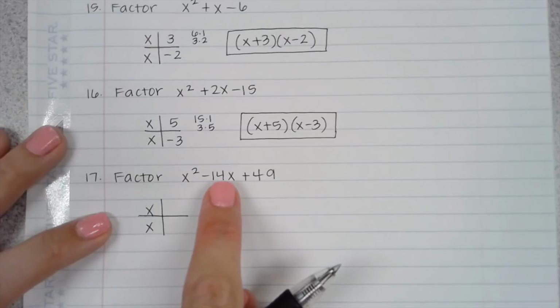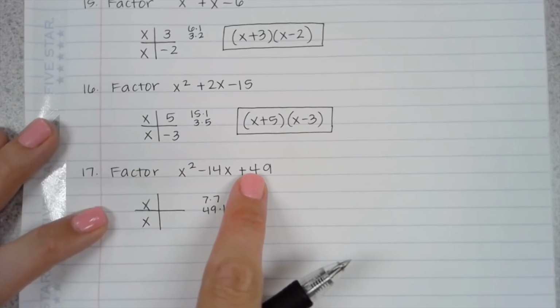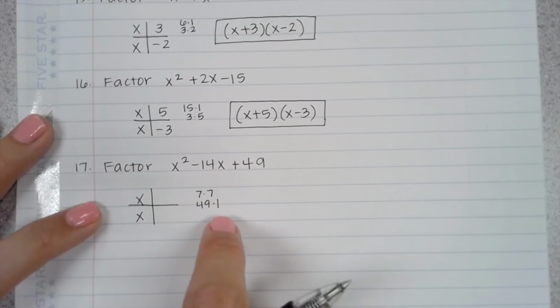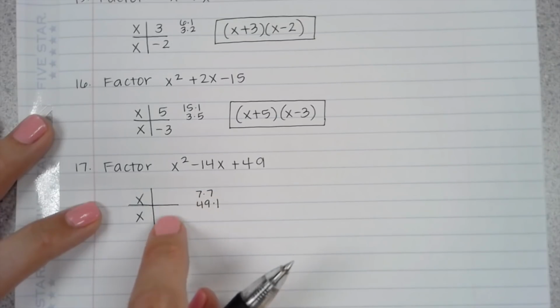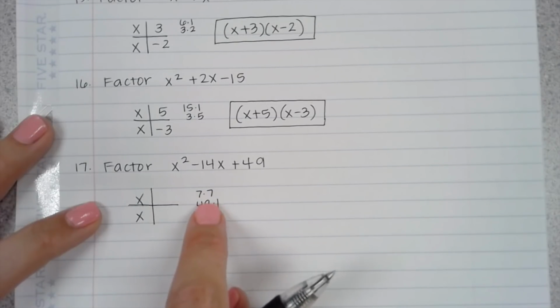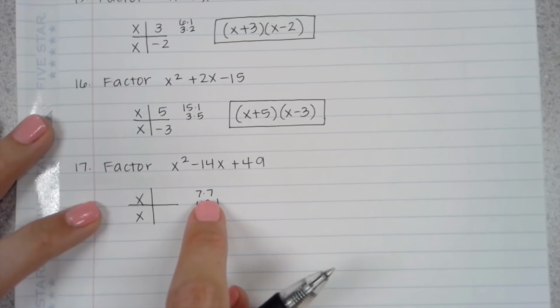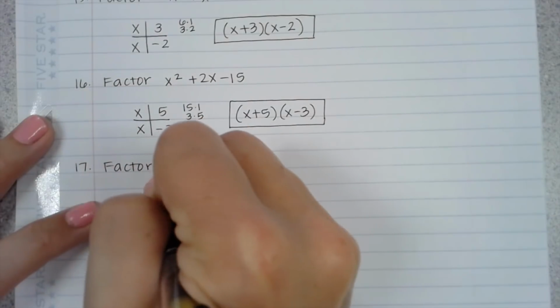Because the two things are multiplying to give you a positive, but they're adding up to give you a negative, that's how you know that you're going to want both of them to be negative. And then out of these two options, the only ones that add to give you 14 are 7 and 7.